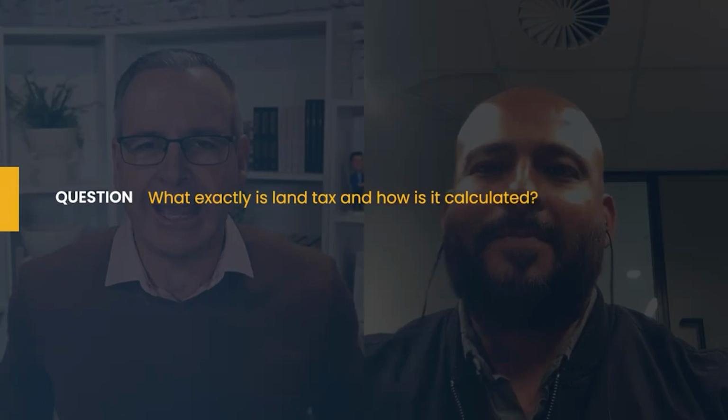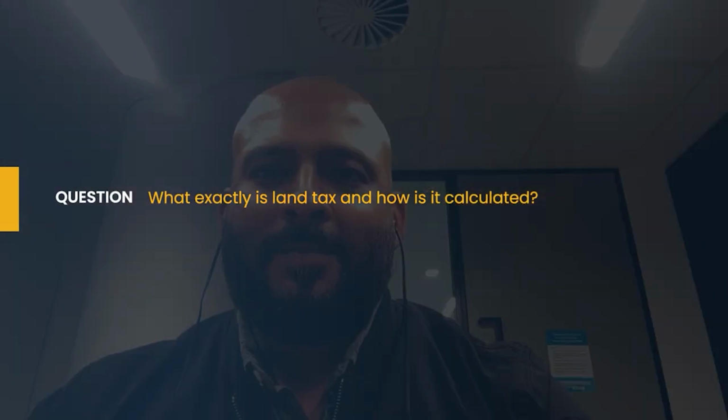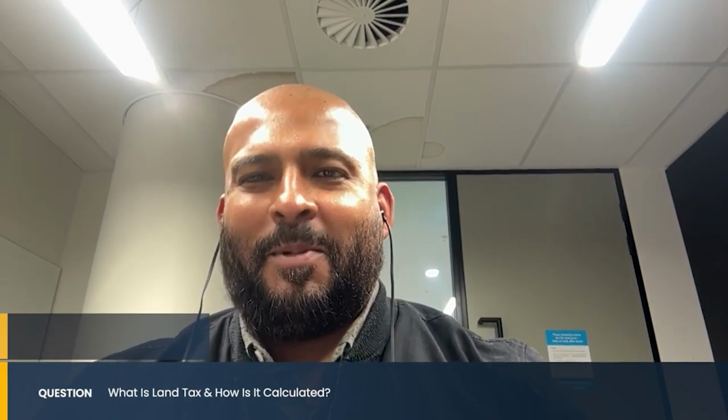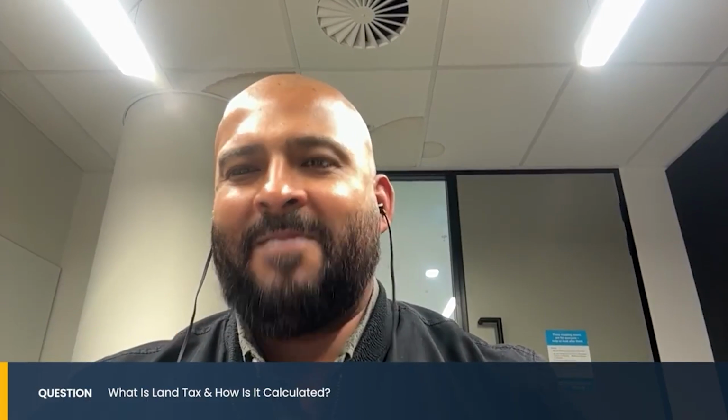Let's talk about land tax. What is land tax, Vish? All right, so look, this is pretty similar for most states, but I'll focus mostly on New South Wales. It's a tax on the land value of the property that you own.